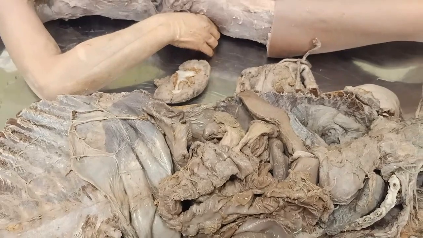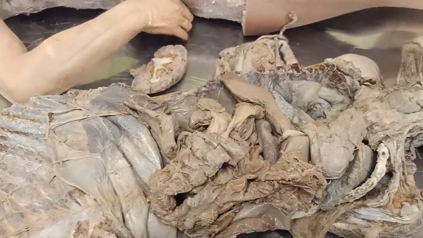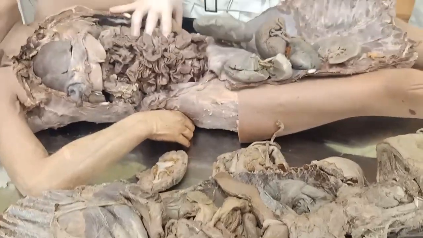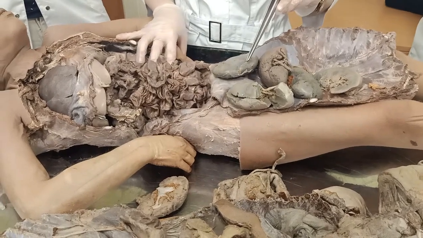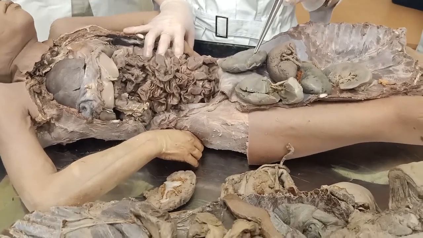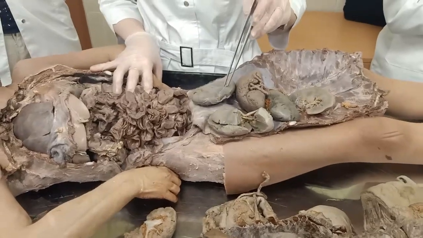Muscles of the abdomen. Which? Internal oblique abdomen and external oblique abdomen, and transversus. Not serratus anterior. Internal oblique, external oblique, transverse abdomen, those are three.